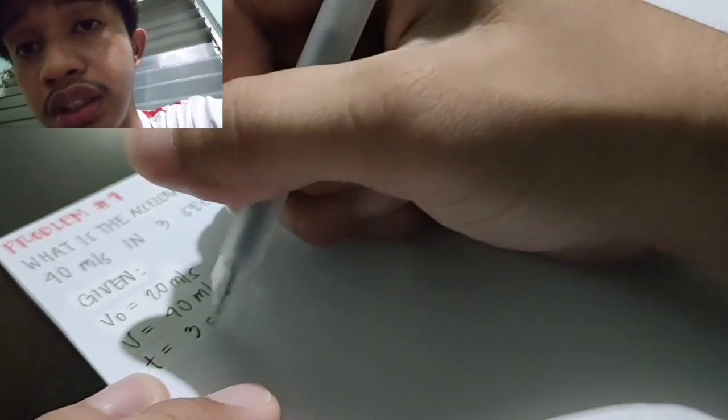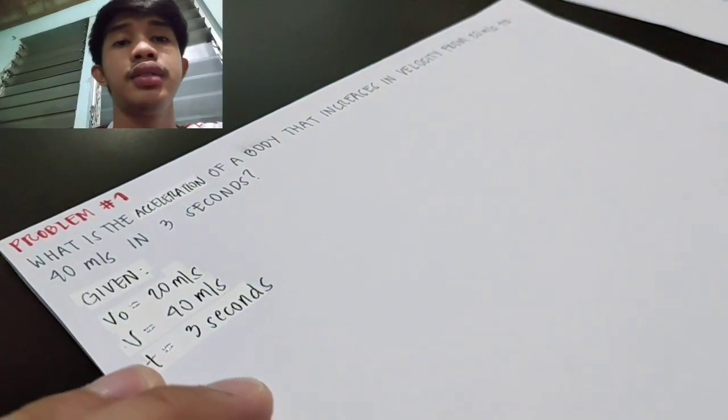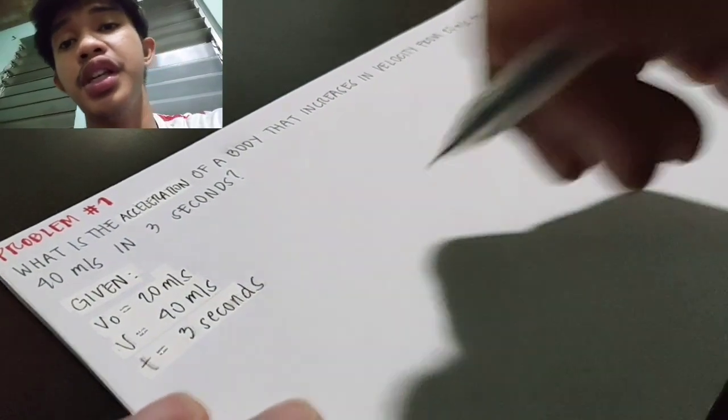We have the initial velocity 20 meters per second, final velocity 40 meters per second, and time t equals 3 seconds. What is asked in the problem is the acceleration.